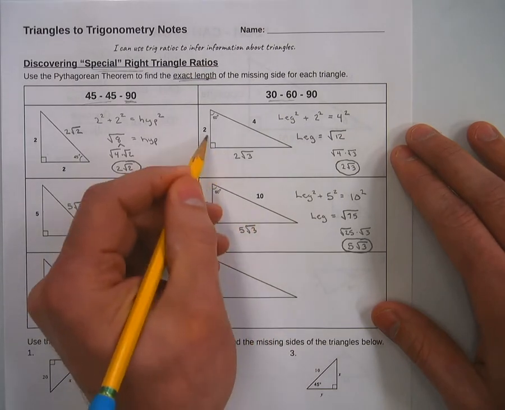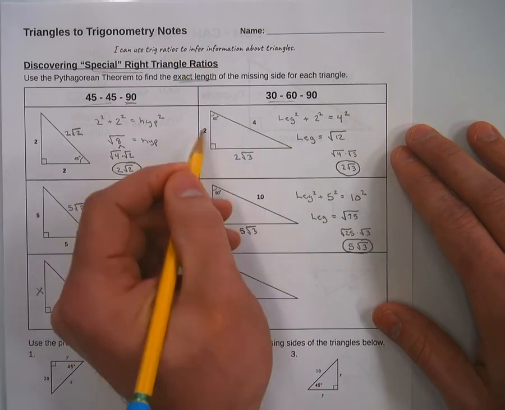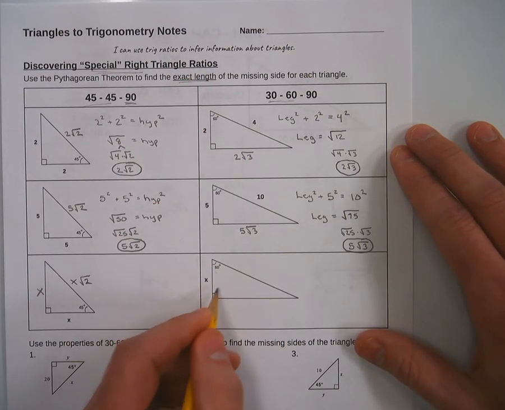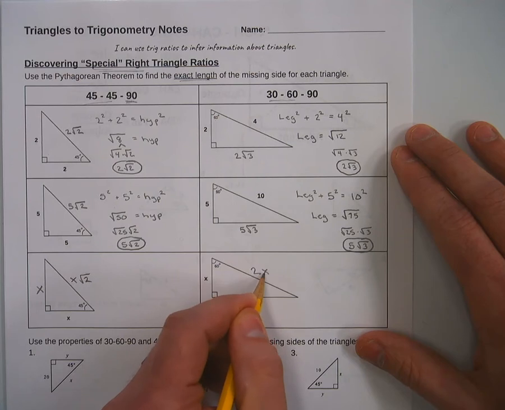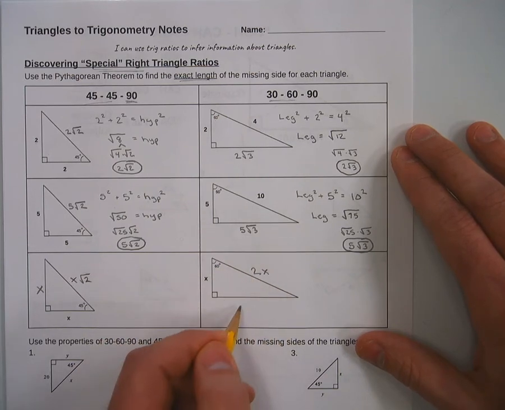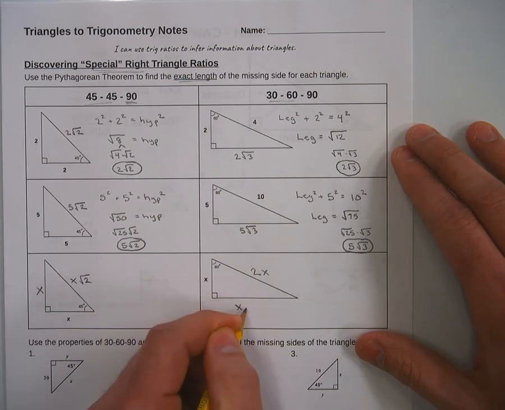We get the short side with a square root 3 on it. And also the hypotenuse, that's worth noting, is always going to be double the shorter side. So whenever we have a 30, 60, 90 special right triangle, the short side doubled, 2 times the short side, whatever that side is, will be your hypotenuse. And the longer leg will be the short side times square root 3.